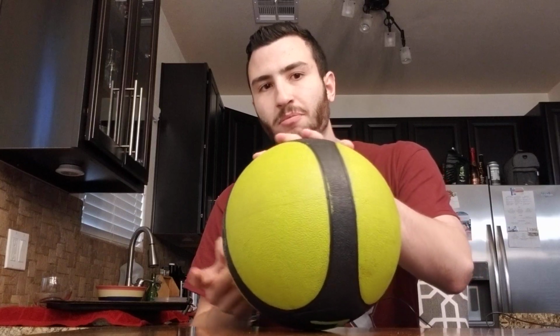As you can see, as the ball's going, the roll, you're making contact with different points on the ball as it's going. So that's pretty simple, roll.